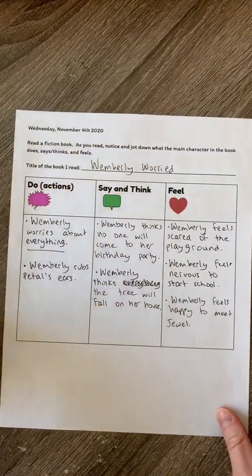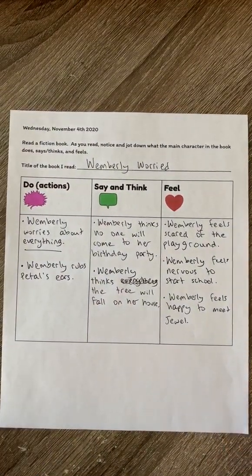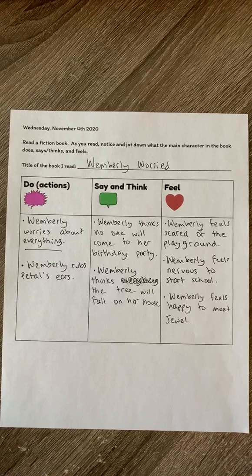Your job for today is to choose one fiction book that you want to read and to fill out this chart for the main character in that story.